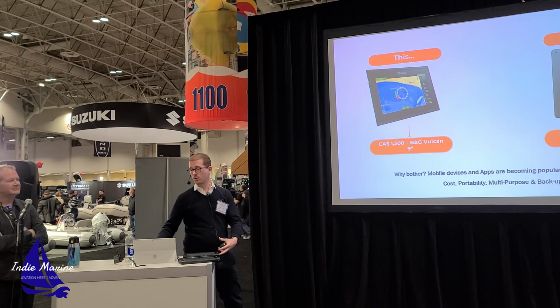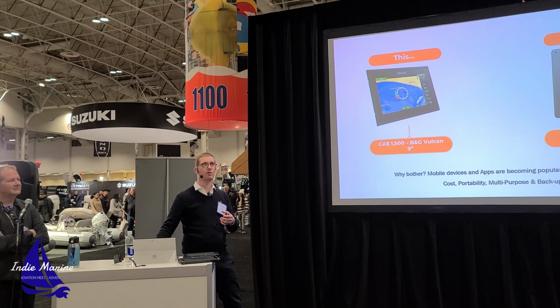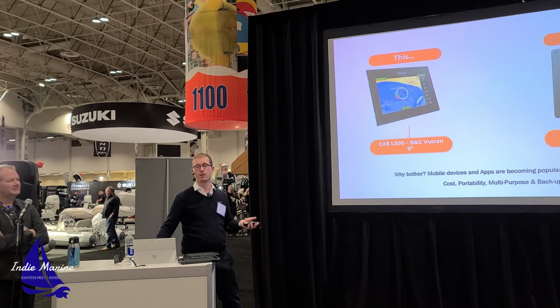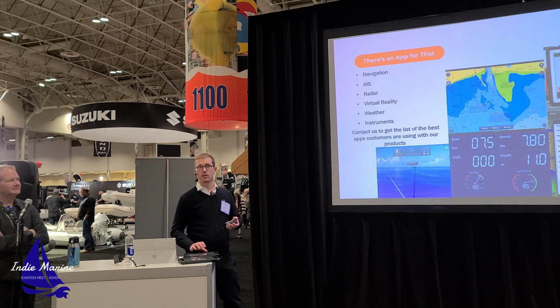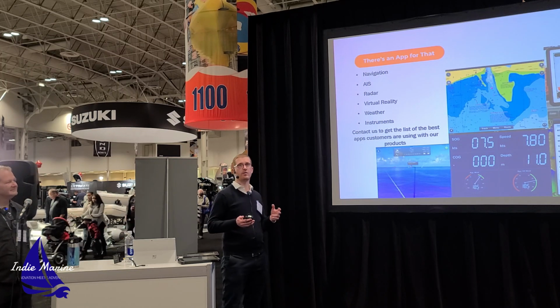So it's nice to have a chart plotter, but if you need to upgrade the charts or do any extra features like doing emails whatsoever, obviously you can't. And now on tablet, you got hundreds of apps and software for all sorts of things.